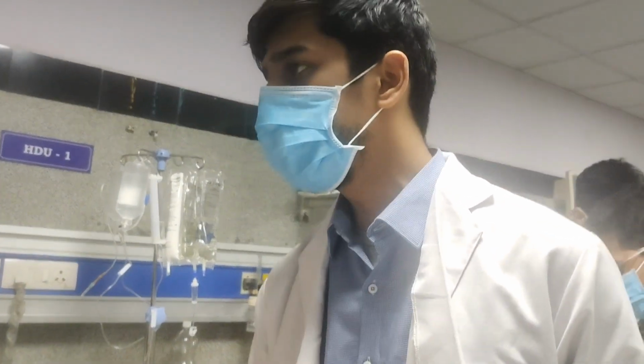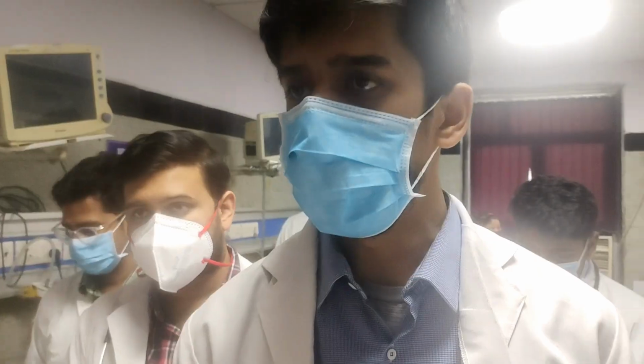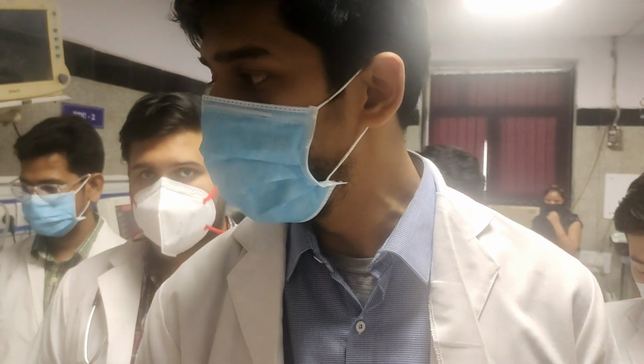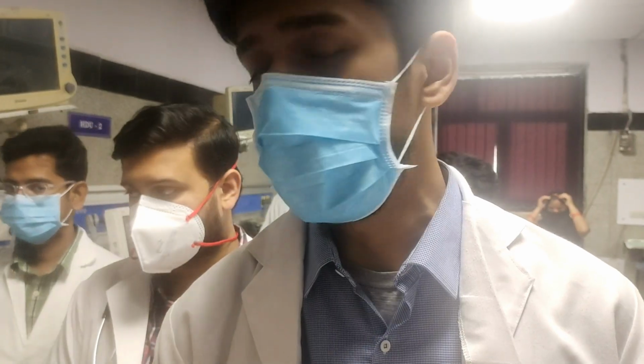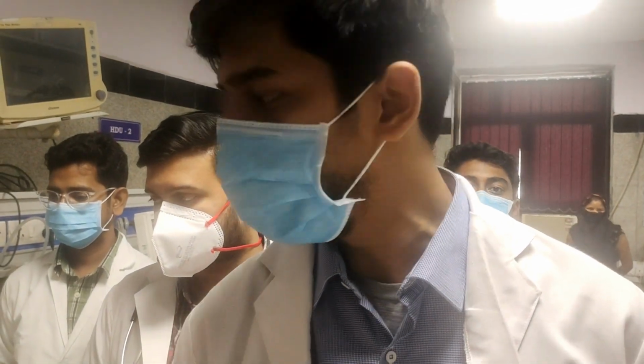Ileostomy, sir, 3 feet from DJ. Patient is currently vitally stable, sir, only accepting stoma output of around 1.8 liters. Her input output charting we have done, sir, it's within normal limits. Otherwise, her systemic examination reveals mild bilateral crepitation, sir, which has improved over the past 3-4 days.